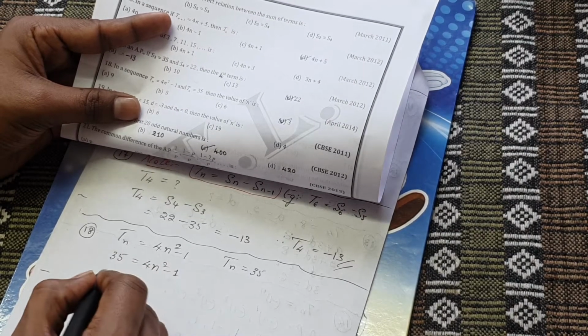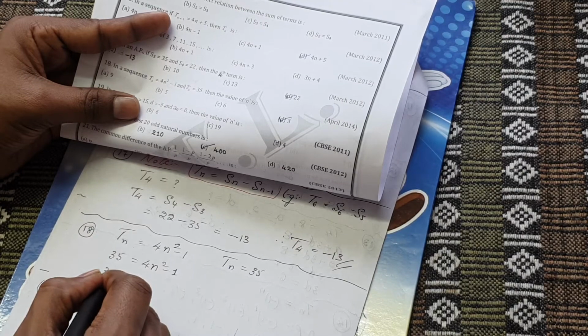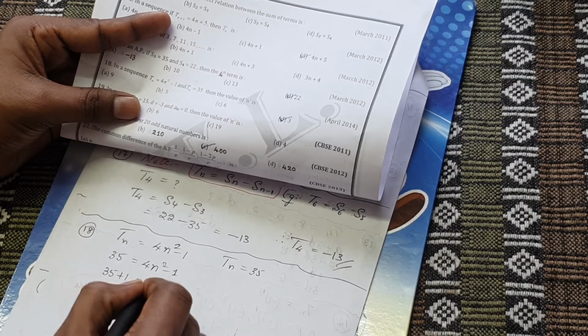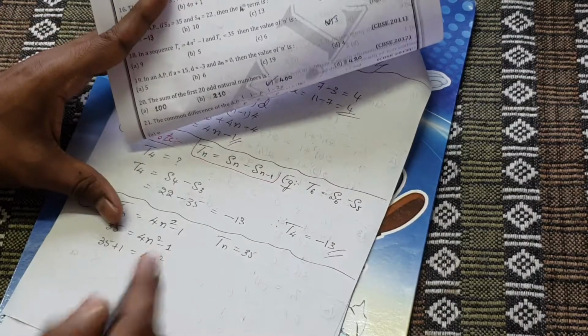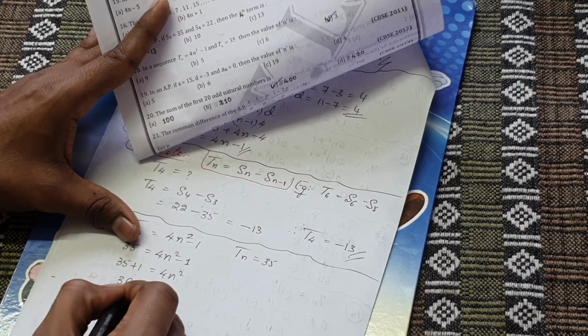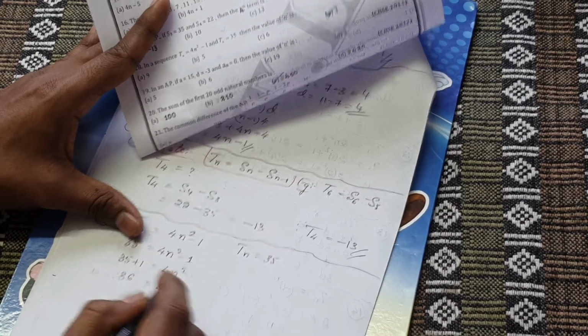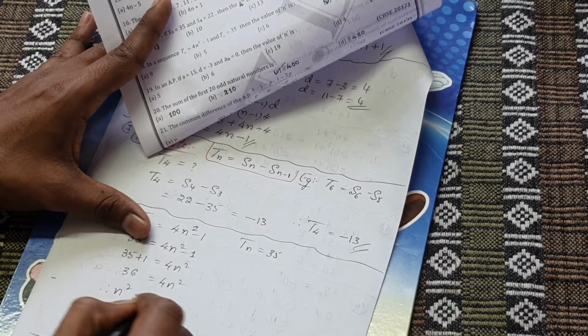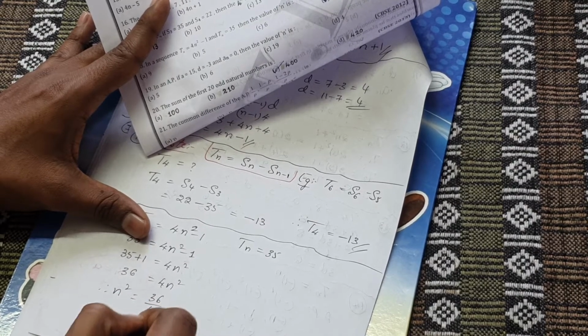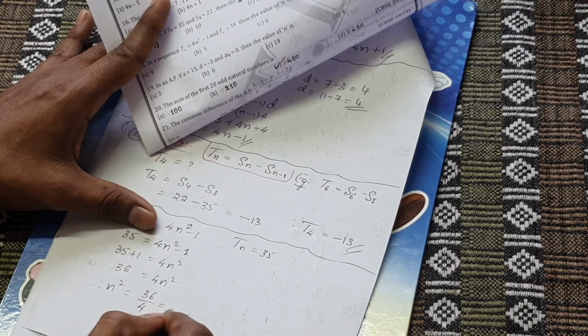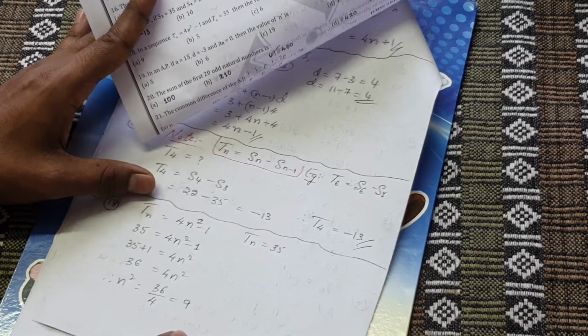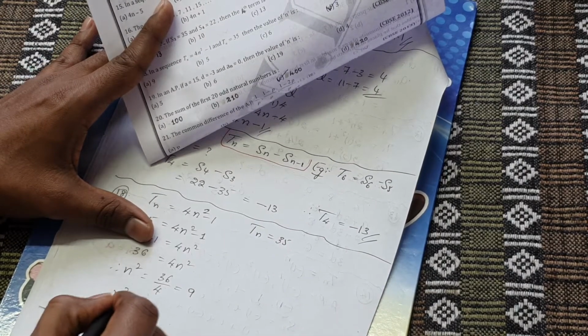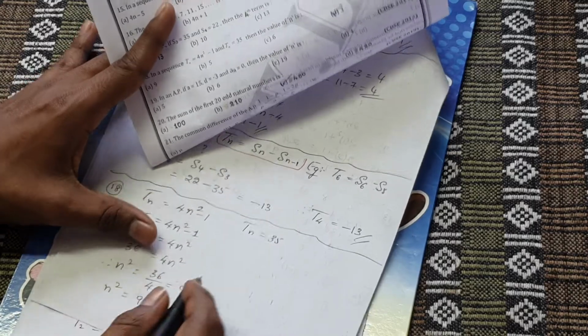Bring 1 to the left hand side, minus 1 becomes plus 1. So 35 plus 1 is equal to 4n square, which is 36 equals 4n square. Therefore n square is equal to 36 by 4. What is 36 by 4? 4 nines are 36. Therefore n square is equal to 9.